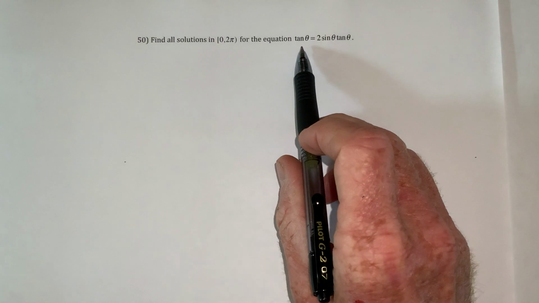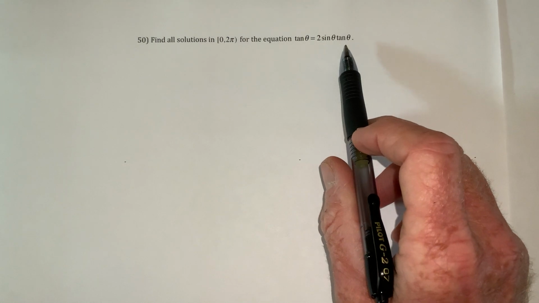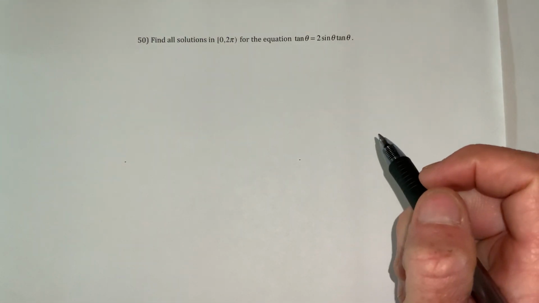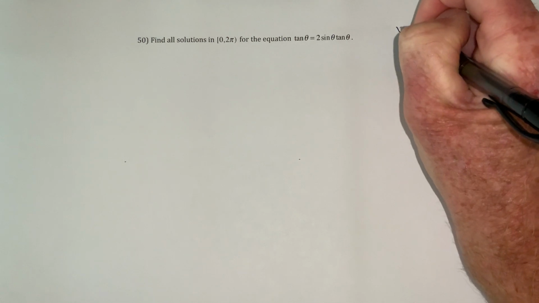Take a look at this. There's a tangent on that side. There's a tangent on that side. Some people would make the mistake of dividing by tangent. But whenever possible, you should not divide by a variable. Let me show you why. So for example, I'll show you an algebra example.